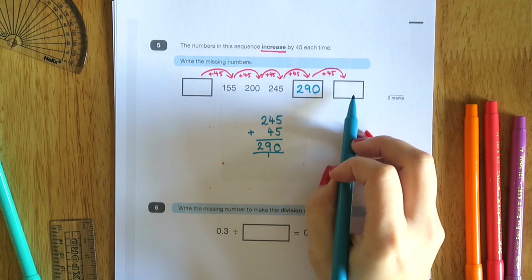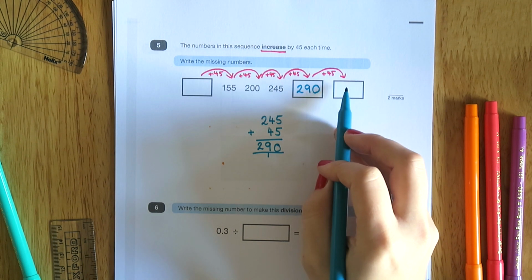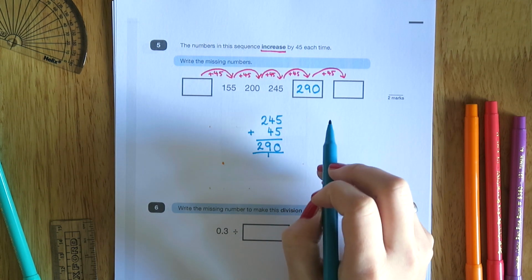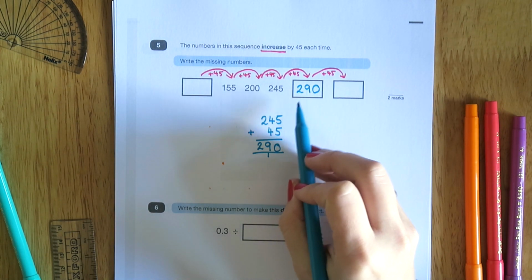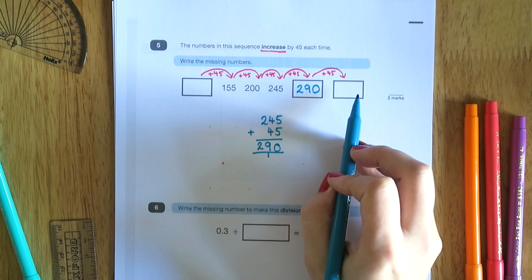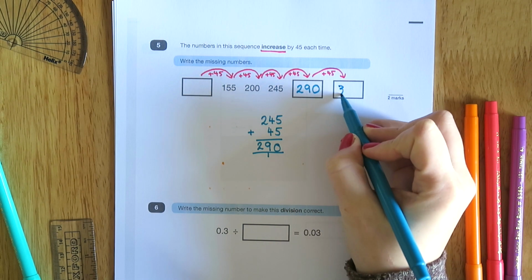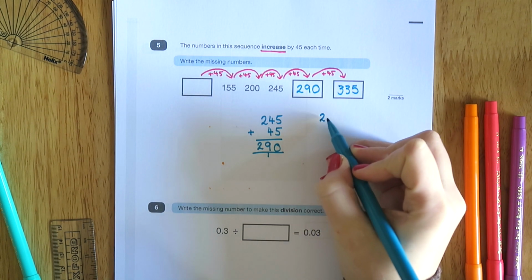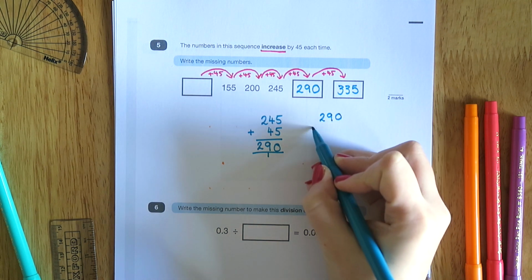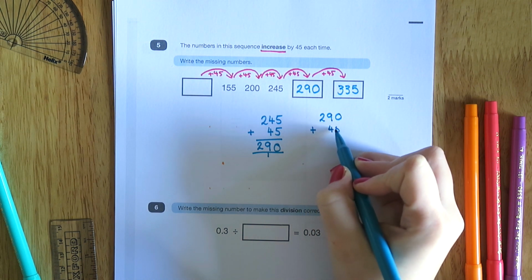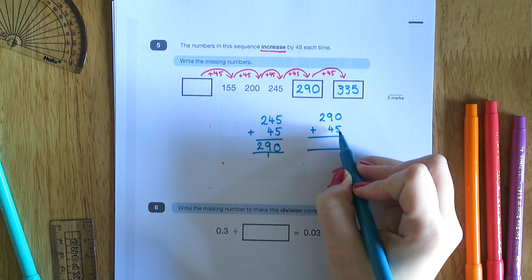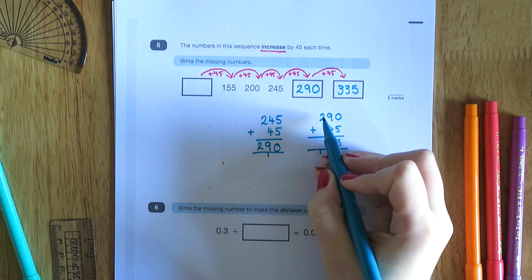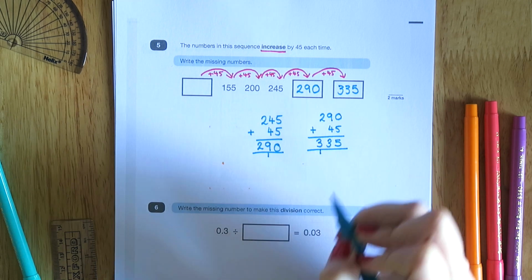Then to find the final number in the sequence, we have to add 45 again. So we can do 290, add 45. Can do this mentally by thinking, right, we need another 10 to get to 300. Then that will only leave 35 to be added on to make 335. But again, just like before, if you want to double check this, you can use column addition. 290, add 45, starting with the ones column. 0 add 5, 5, 9 add 4, 13, carry the 1 underneath, 2 plus the 1 makes 3 in the hundreds column.